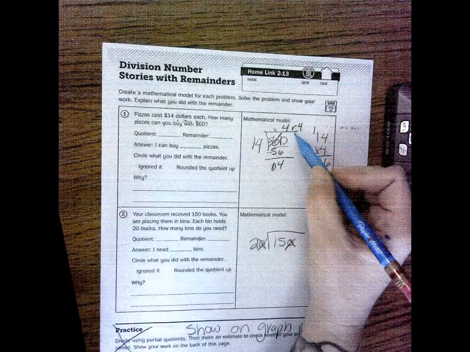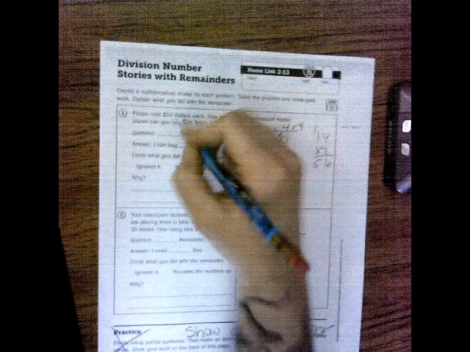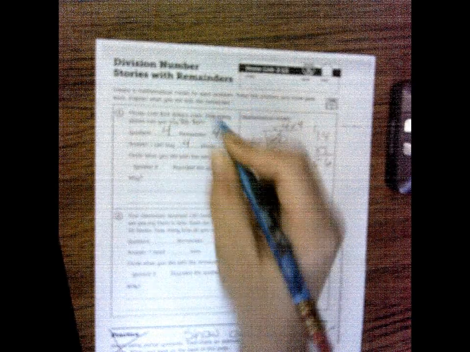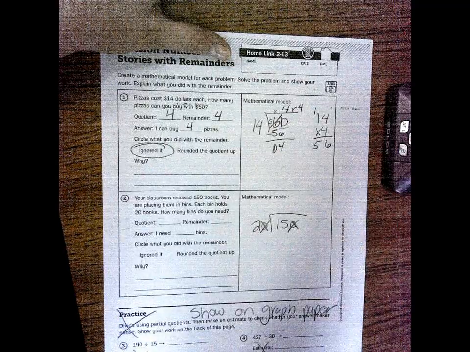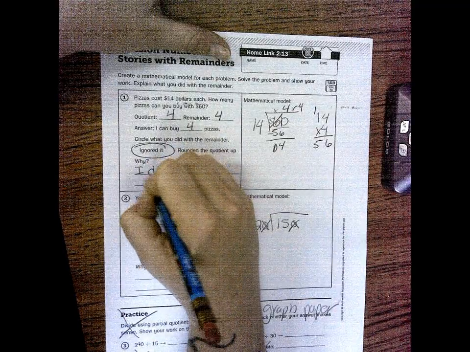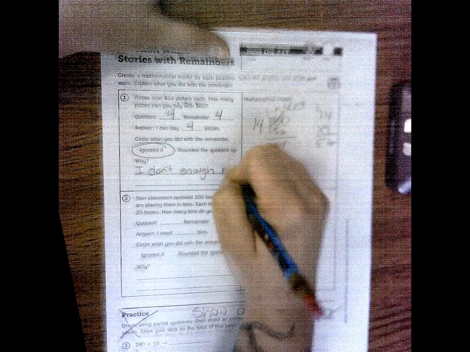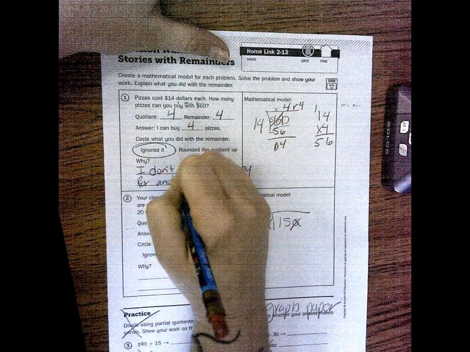So what does that even mean? That means we can buy 4 pizzas and we're going to have $4 left over. So my quotient is 4, my remainder is 4. I can buy 4 pizzas, and what am I going to do with my remainder? Well, I will ignore it because it's money. We don't have enough money for another pizza.